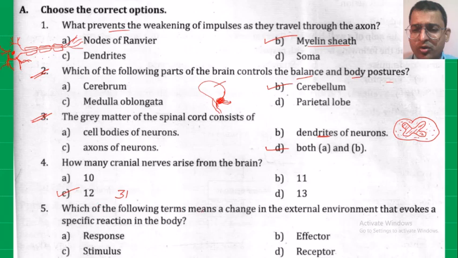Which of the following terms means a change in the external environment that evokes a specific reaction in the body? Response, effector, stimulus, receptor. The answer is stimulus. When there is a change in the external environment, we call that a stimulus.